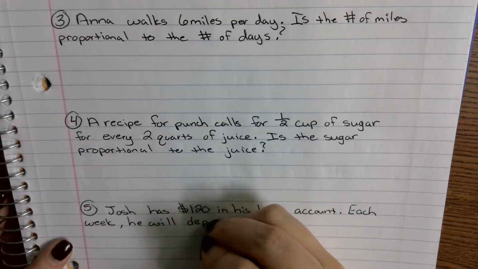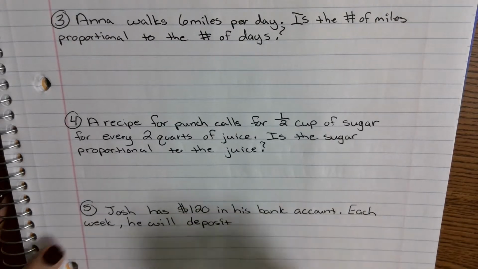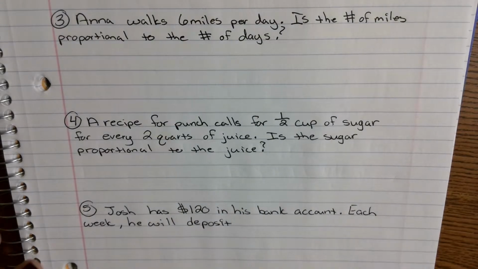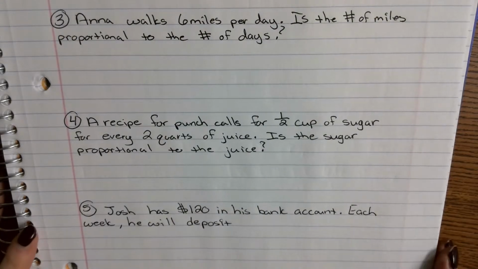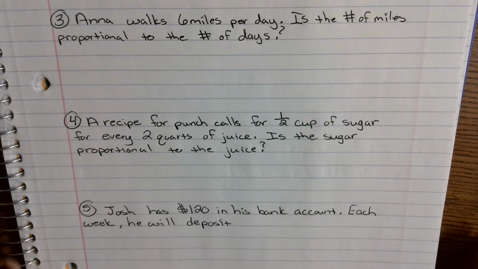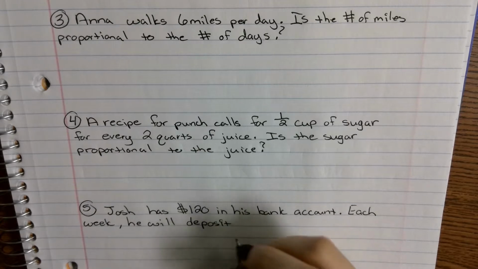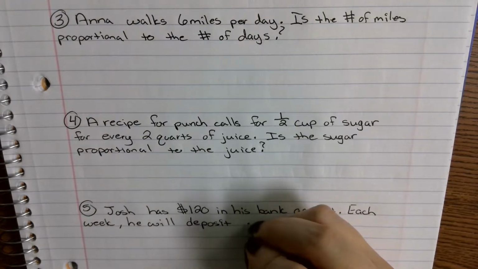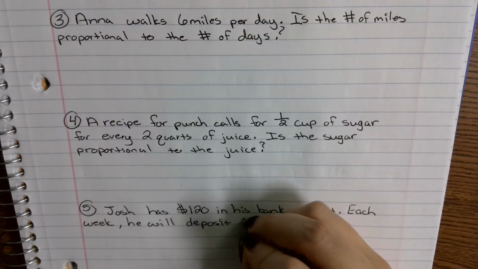As a reminder, who can tell me what does deposit mean again? To add. Deposit means you're adding into an account. Withdraw means that you would take away from an account. So if I'm saying he's depositing money, he's putting money into his account.